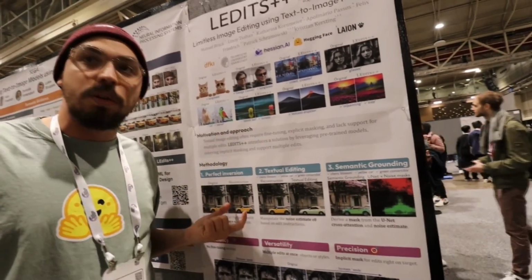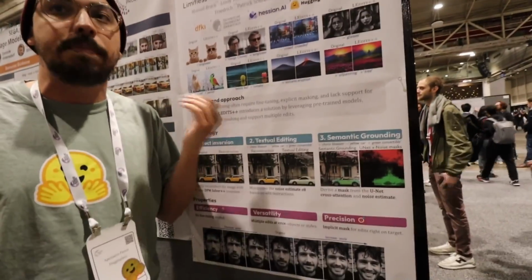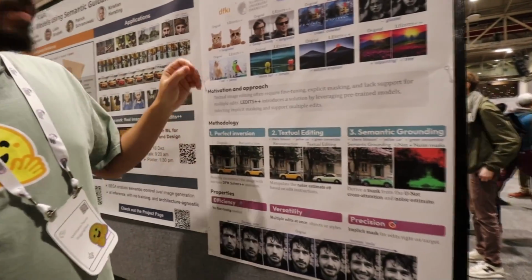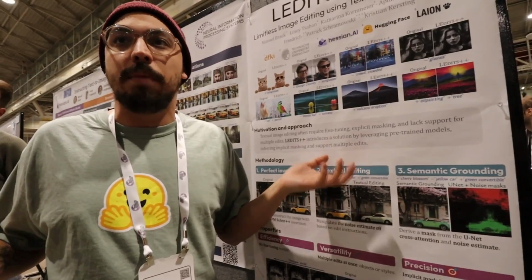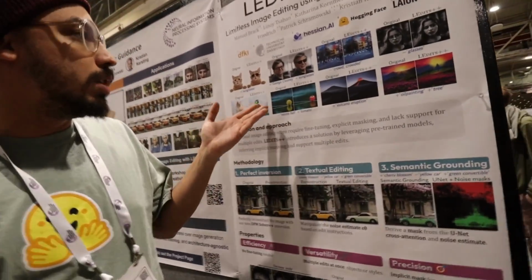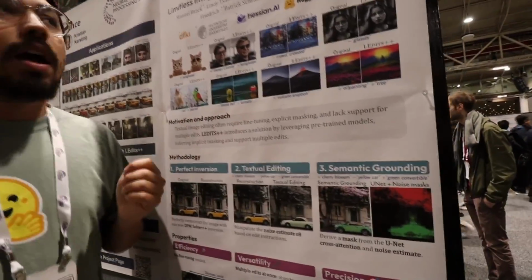Basically, you can do inversion in as little as 50 steps, maybe even less. What kind of models do you invert? Basically, you can do any pre-trained text-to-image diffusion model. So here we do Stable Diffusion 1.5, 2, or XL.